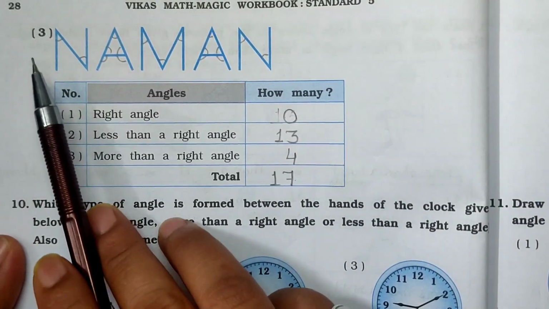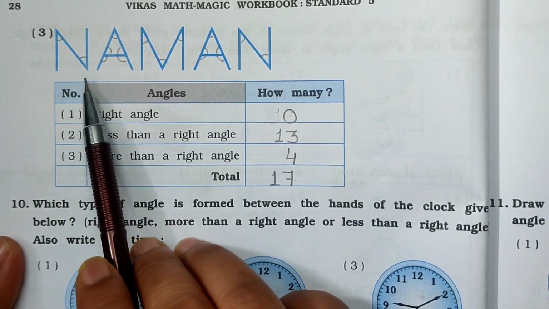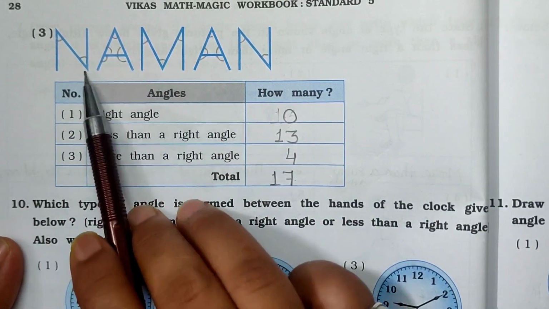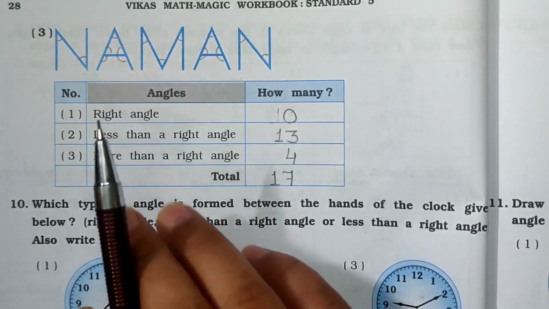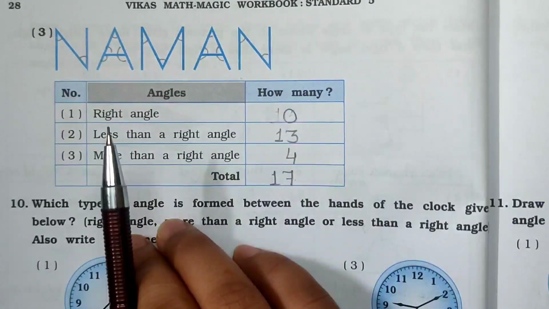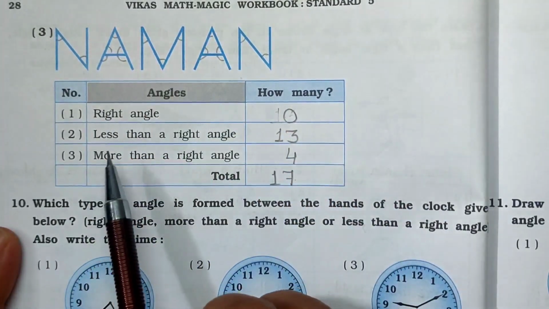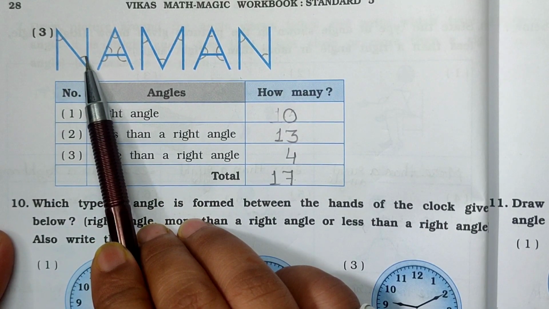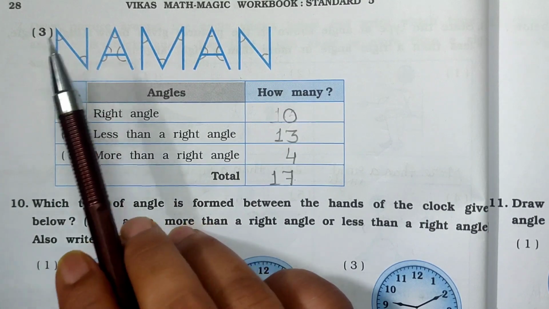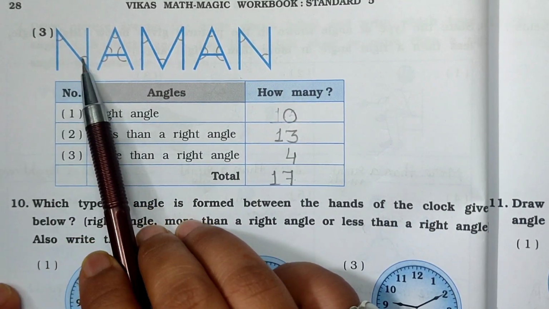Now see number 3. The word is Naman. Now see in Naman how many less than a right angle, more than a right angle and right angles are there. See, in N this angle is less than a right angle. It is not exactly 90 degrees, it is less than 90 degrees. So it is less than a right angle.